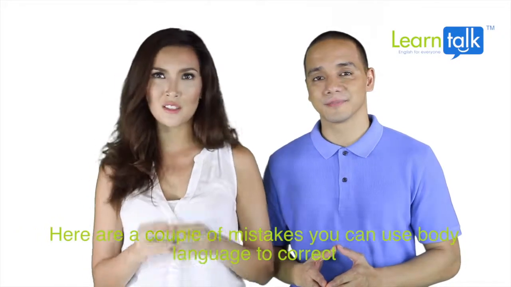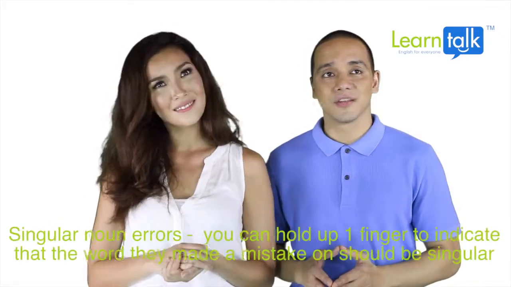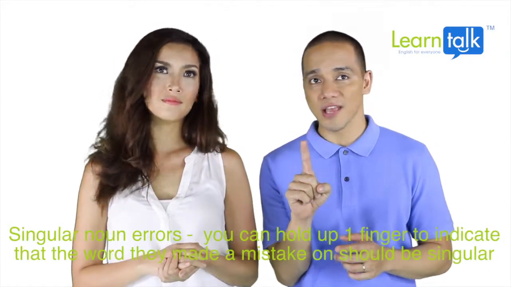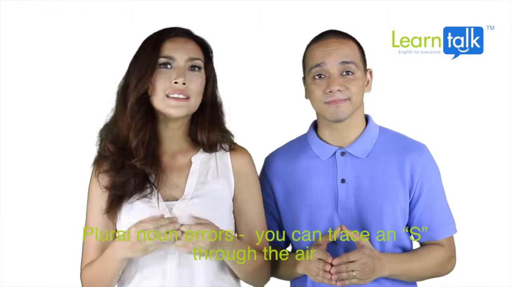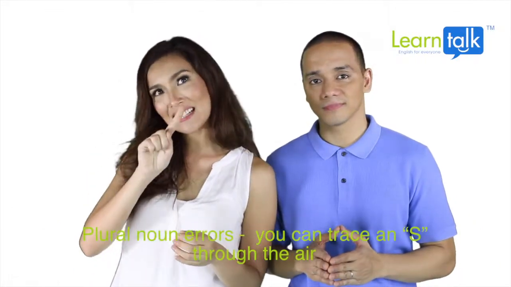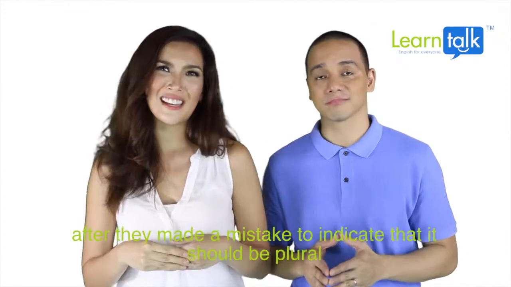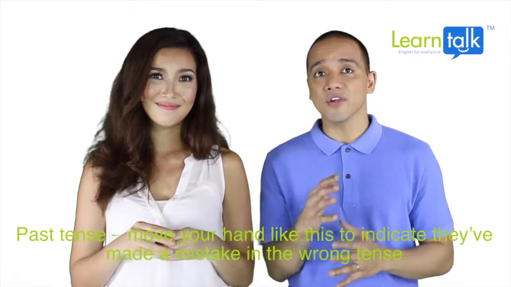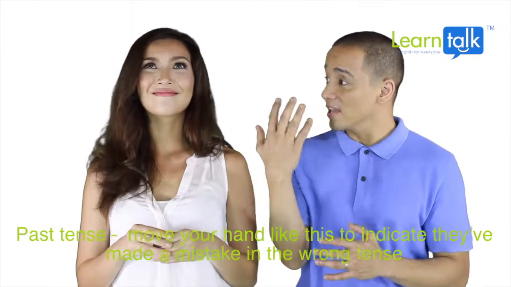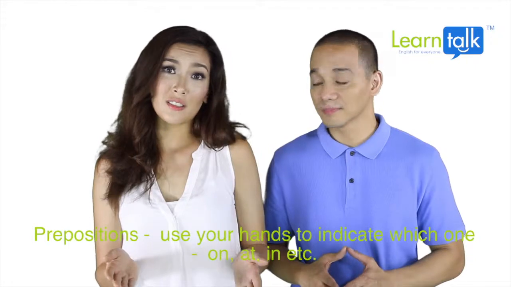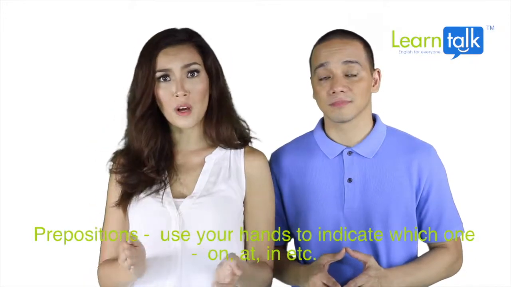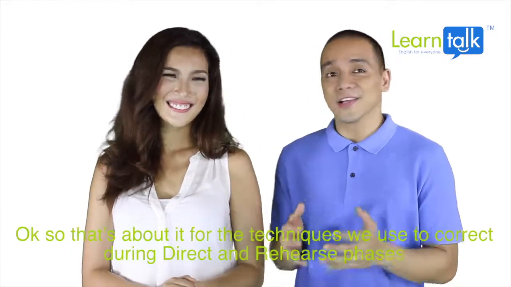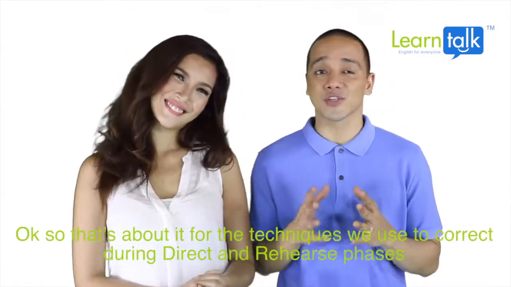Here are a couple of mistakes you can use body language to correct. Singular noun errors. You can hold up one finger to indicate that the word they made a mistake on should be singular. Plural noun errors. You can trace an S through the air after they made a mistake to indicate that it should be plural. Past tense. Move your hand like this to indicate that they've made a mistake in the wrong tense. Prepositions. Use your hands to indicate which one. On, at, in, etc.